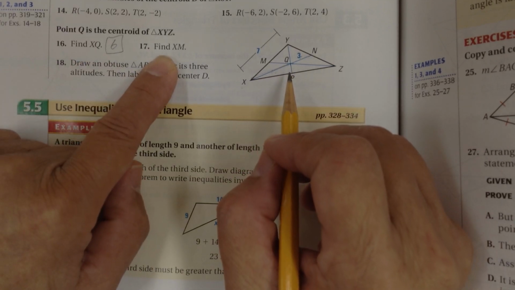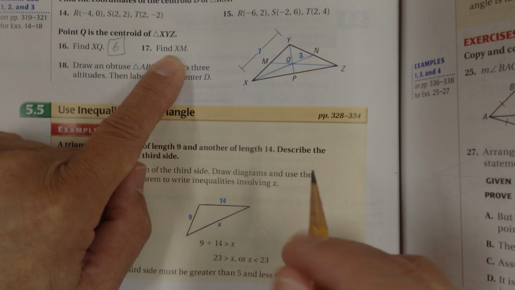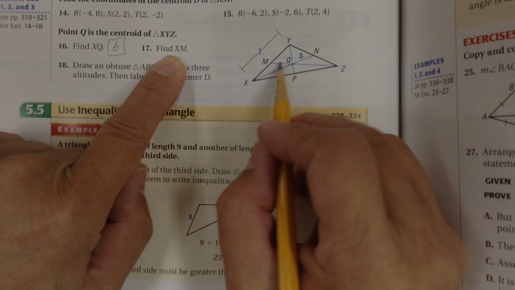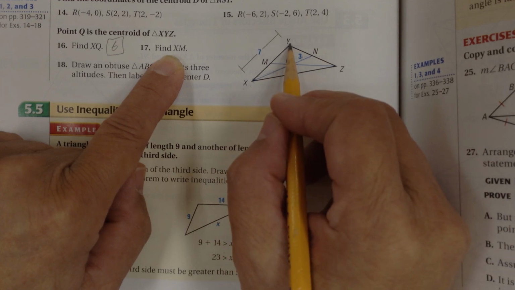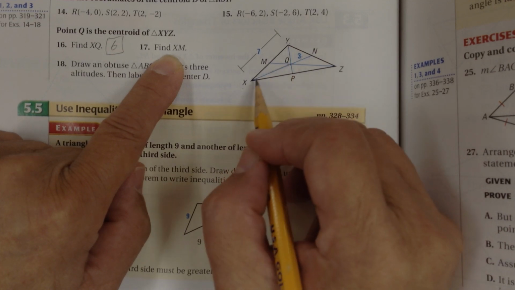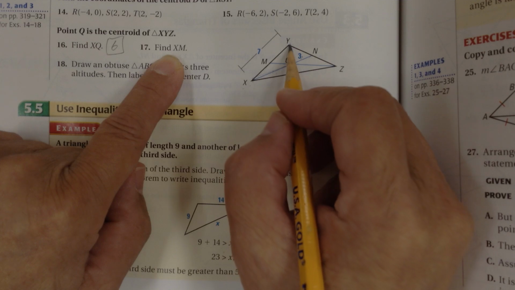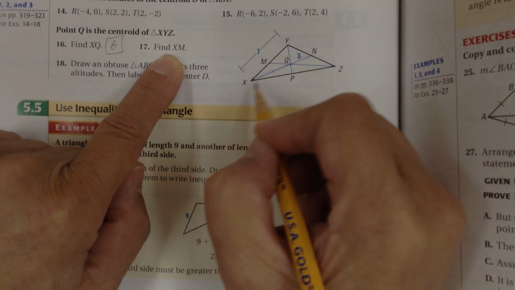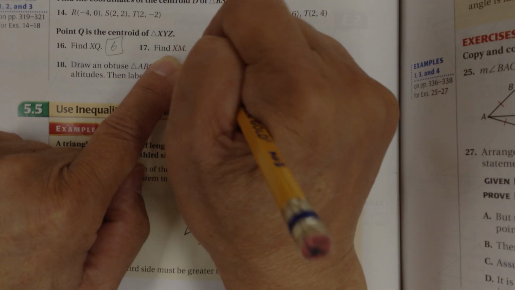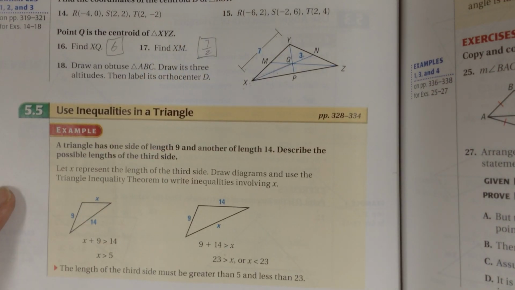Now number 17, find the xm. So xm is over here. Now, remember, the centroid comes from the medians, right? So this is the midpoint. So if this is 7, then xm will be equal to 7 over 2. And that's it.